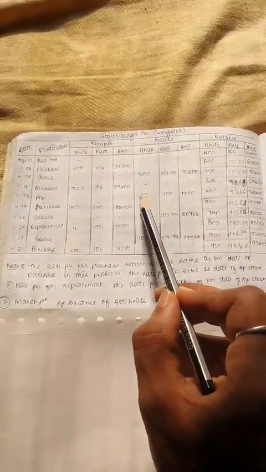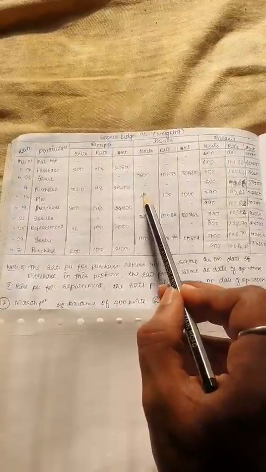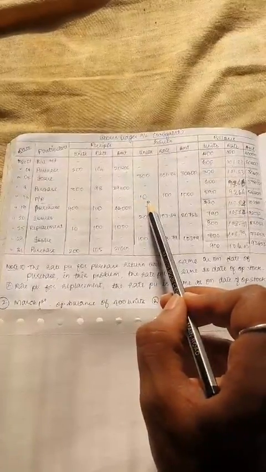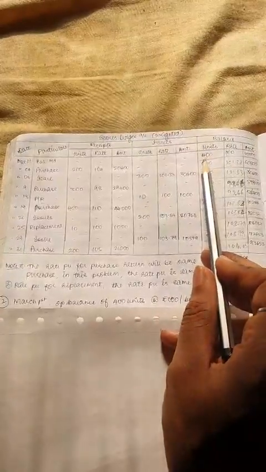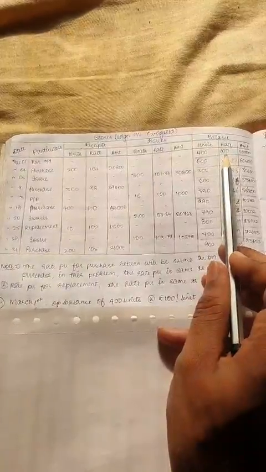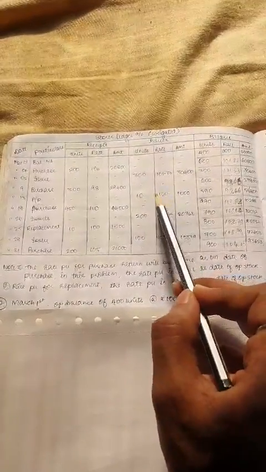So how many units have you returned? 10 units. And when you made the purchases, this 10 units you are returning or showing as purchase returns was out of this opening stock of 400 units. This opening balance of 400 units had a rate per unit of 100.